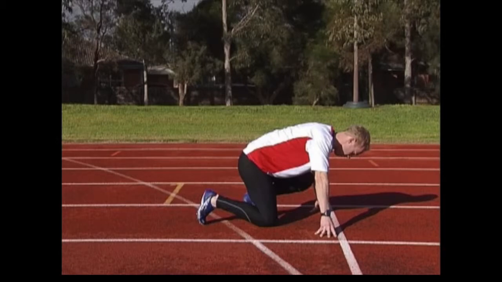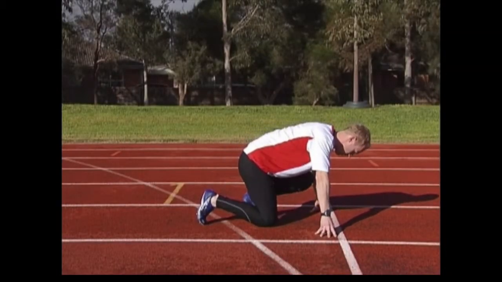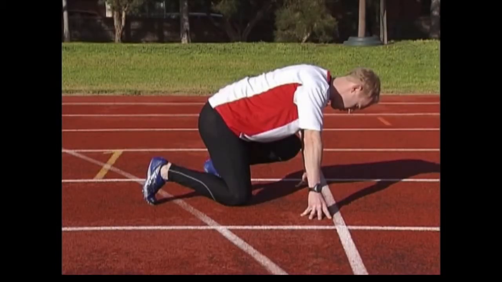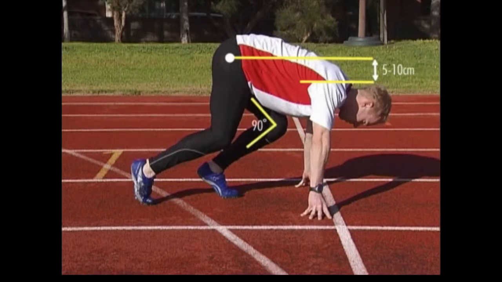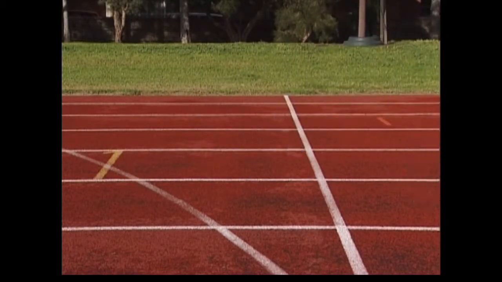This should be practiced by the athletes a few times to ensure that they can find this position without too much difficulty. The head should be held in the normal position. In the set position, the hips are raised until they are slightly above shoulder height by about 5 to 10 centimetres. There is no other movement during the set position. The angle of the front leg should be approximately 90 degrees and the back leg approximately 120 to 130 degrees, which provides a fast movement off the back block and a strong movement off the front block.